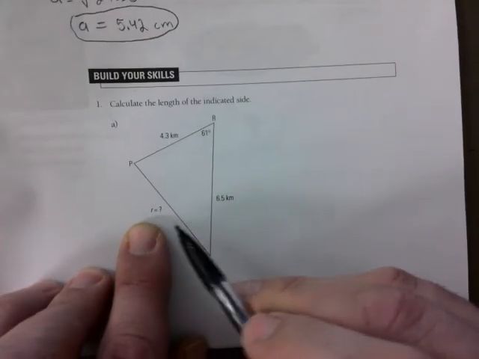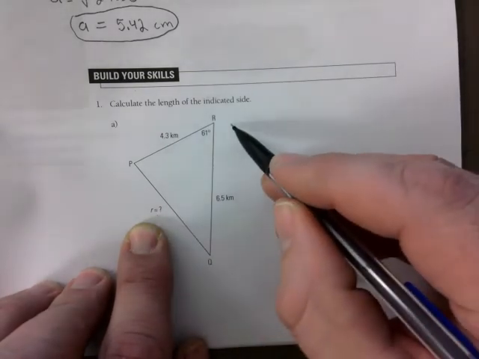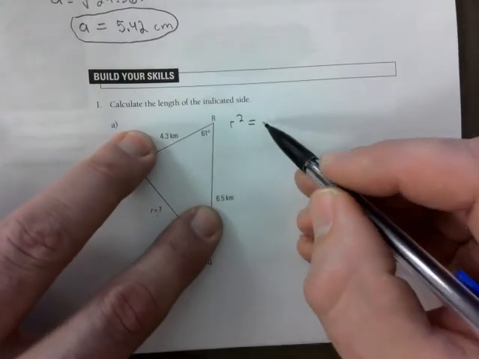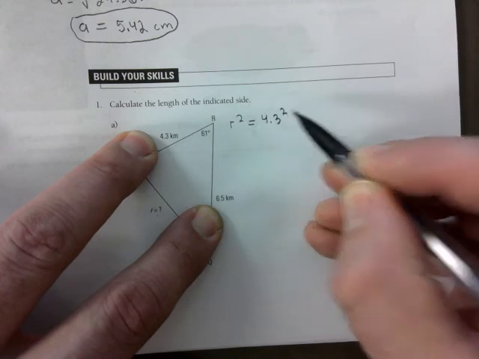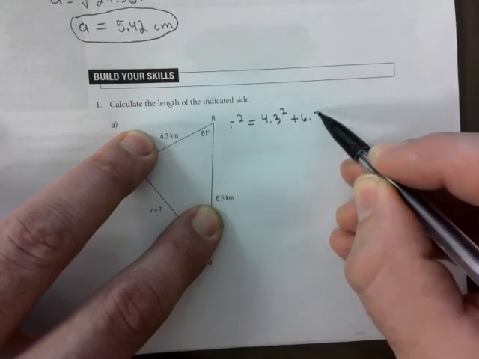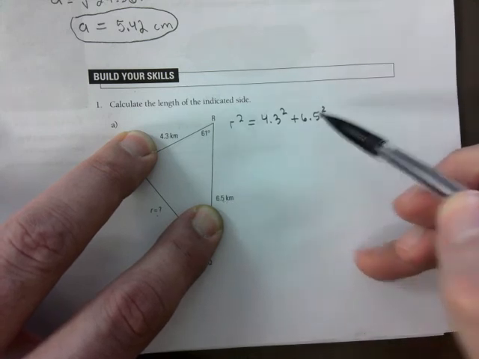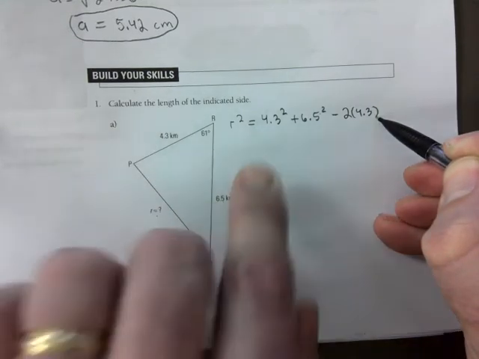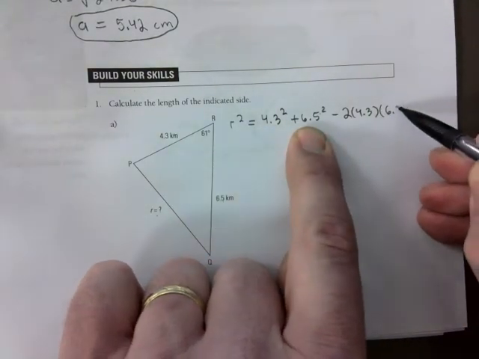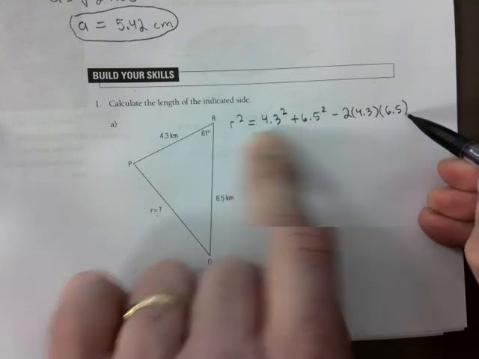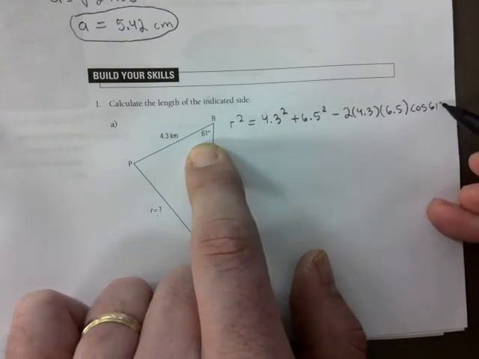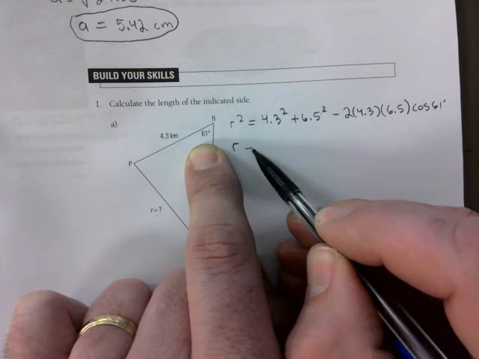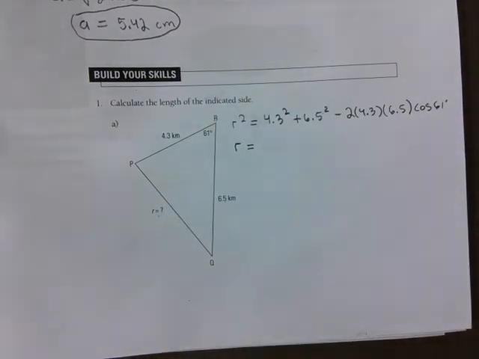If you wanted to solve for lowercase r, you start like this. R squared is equal to, you take the other two sides, 4.3 squared plus 6.5 squared. Like you take the other two sides, square them, then it's minus 2 times 4.3, the first side, times 6.5 times cosine of 61 degrees. I want you to type that in and see if you can figure that out. Go for it now. You do it, I do it, okay?